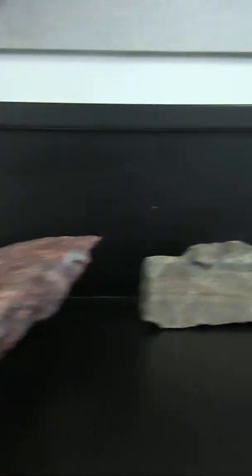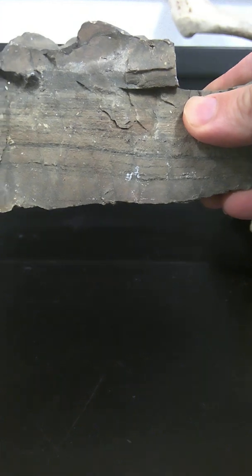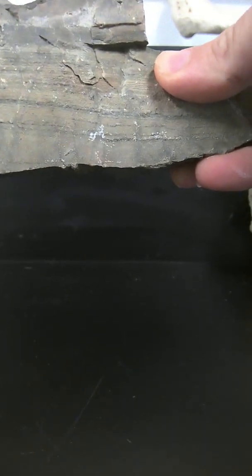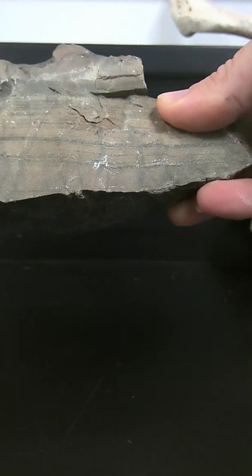Now, as those layers, they can be laid down very quickly and very finely with very fine layers. Every one of those layers is probably a year. So there's probably about 100 years in my hand right there.